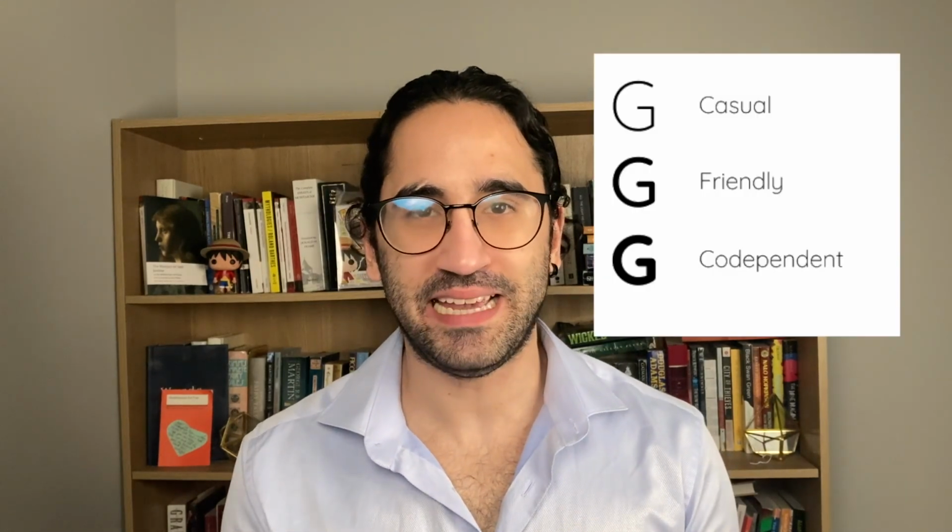Side chat here, to know if a font is friendly, we actually check for 2 things. First, you check how round the font is around the edges of characters like G or I. Second, you check how bold a font can be. The bolder it is, the friendlier it will look.